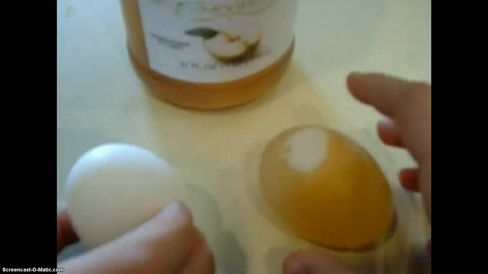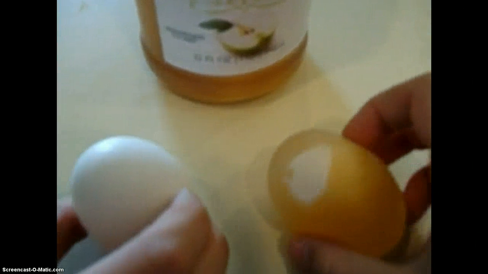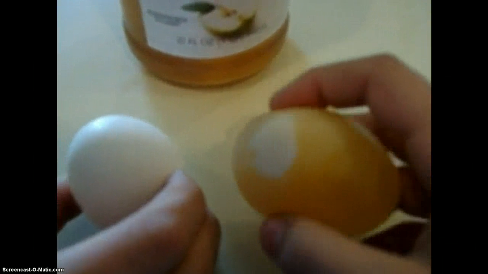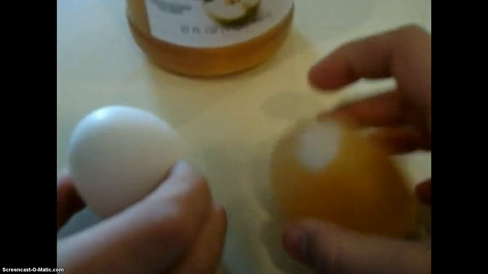So now what's left is the thin membrane between the yolk and the oxygen that helped the vinegar to dissolve the shell. So now we're going to see how it bounces. I'm going to show you. And notice how you can very faintly see the yolk inside the egg. Now we are going to scrape the last.